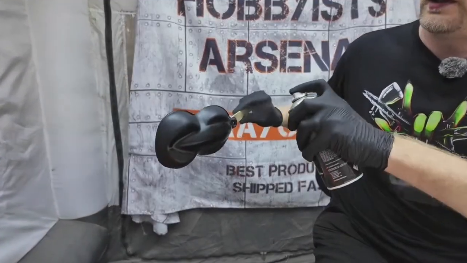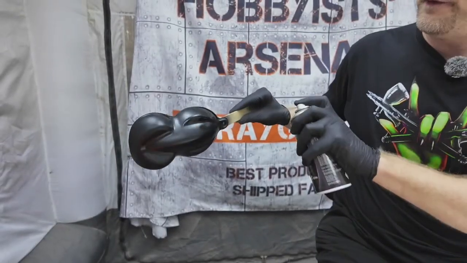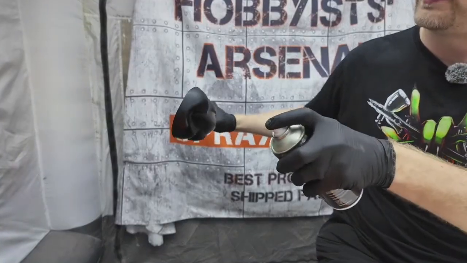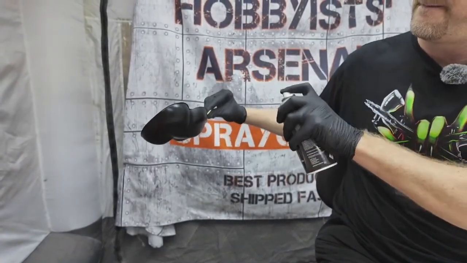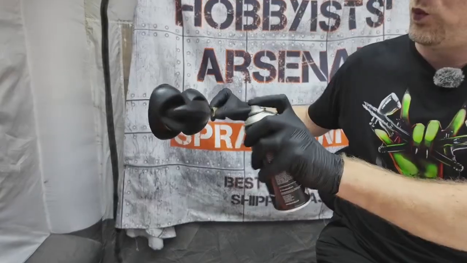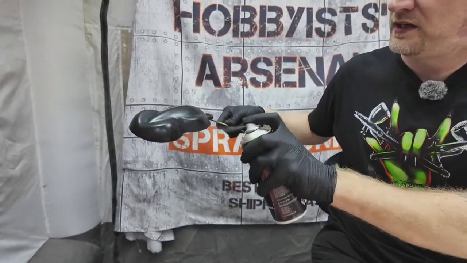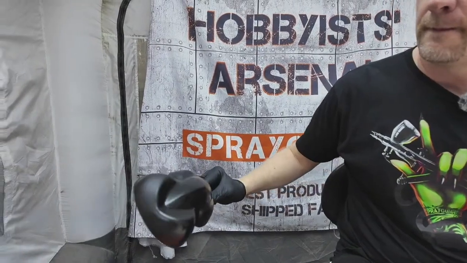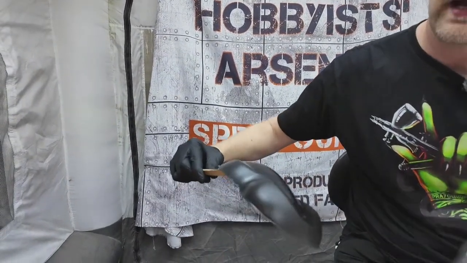One light coat is really all you need. If you see a small imperfection or something, you could probably go over it again after it flashes. I'll do a 1.5 coat process. Make sure it's nice and covered. And you can see it's already flashing off.